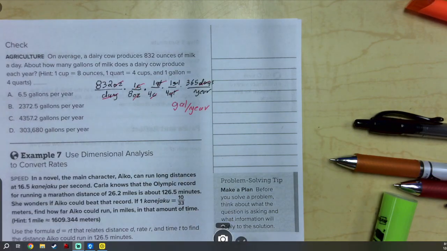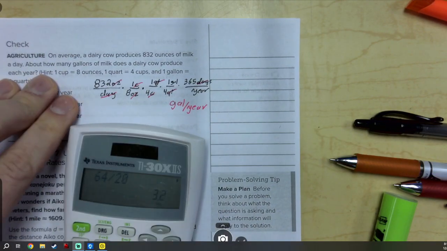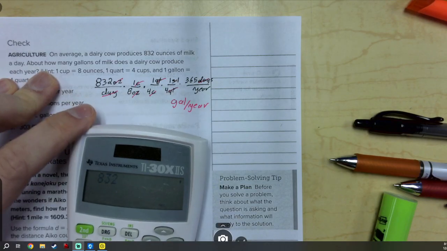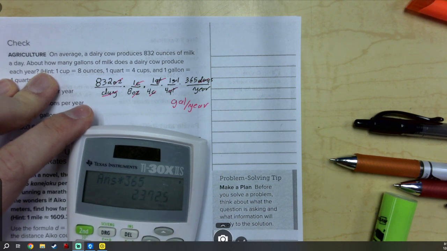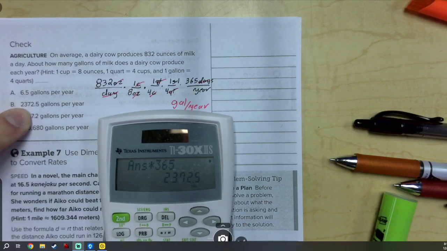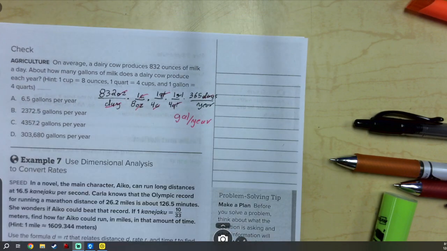All right, I needed gallons per year, so 832 divided by 8 divided by 4 divided by 4 times 365. 2,372.5.